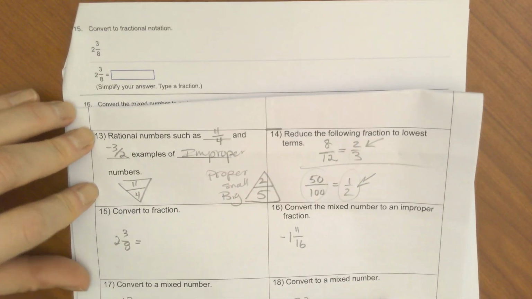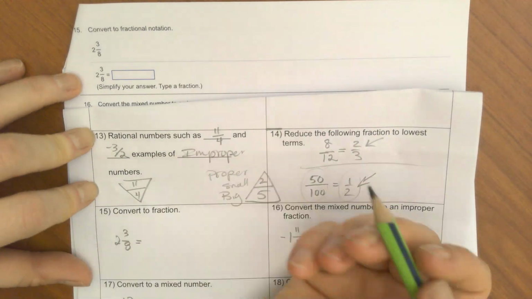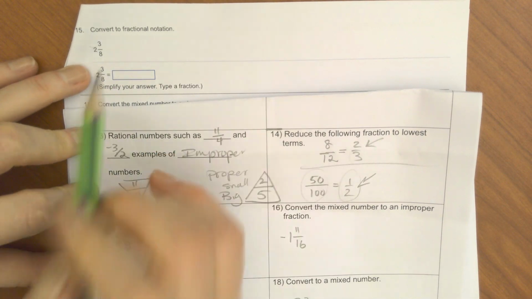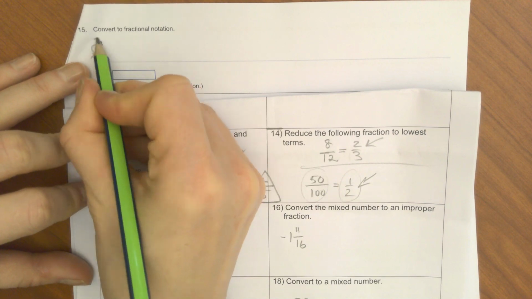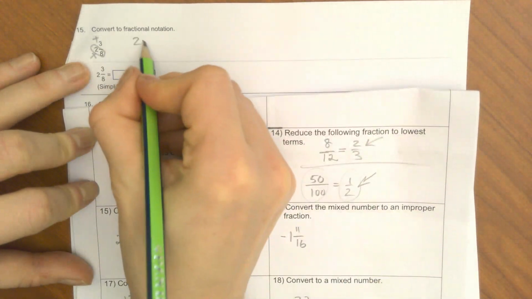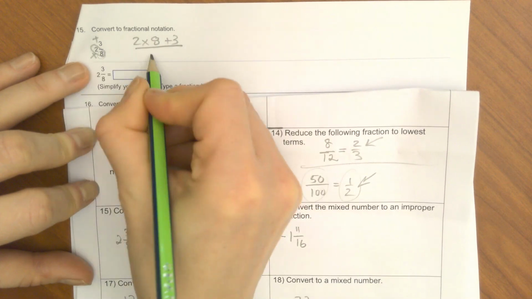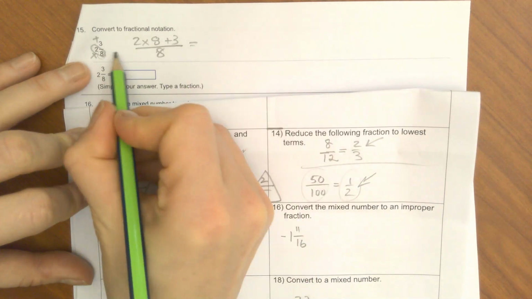15, convert this to fractional notation. What that really means is we don't want this number in the front. We just want the fraction by itself. So what we do is we times these and add that. So 2 times 8 plus 3, and whatever number is on the bottom, we keep it. That says the cake is cut into 8 pieces.